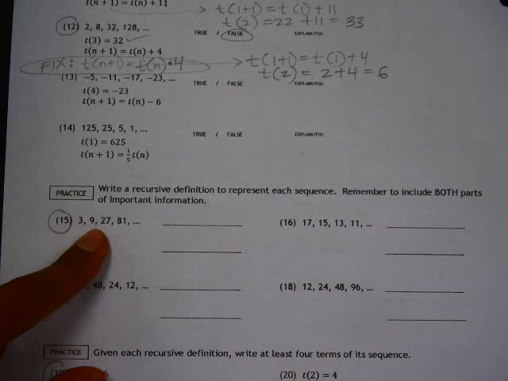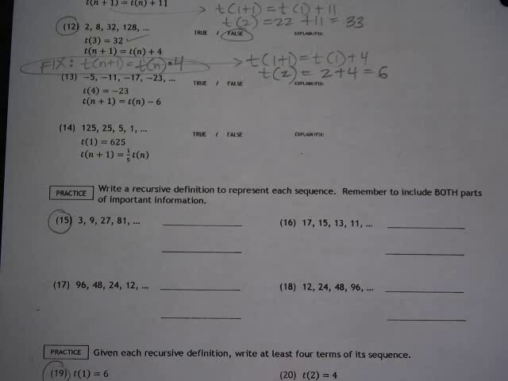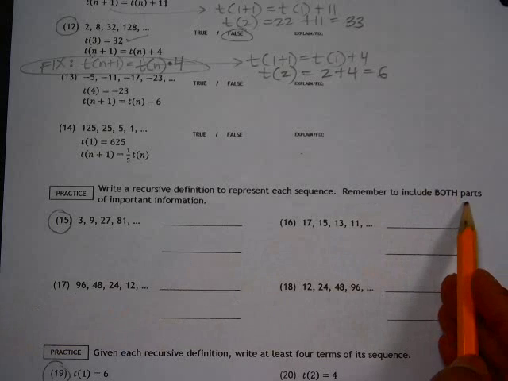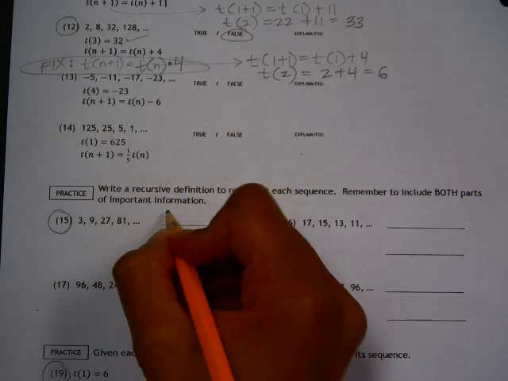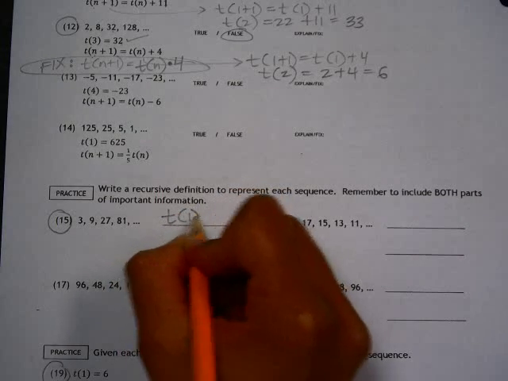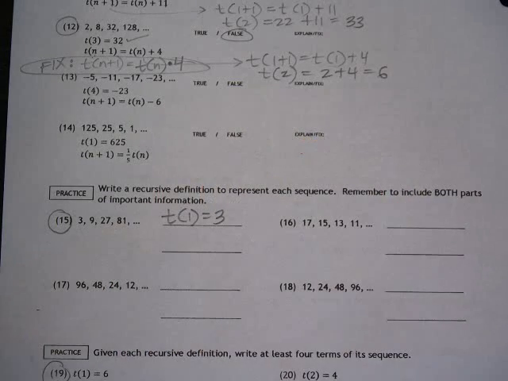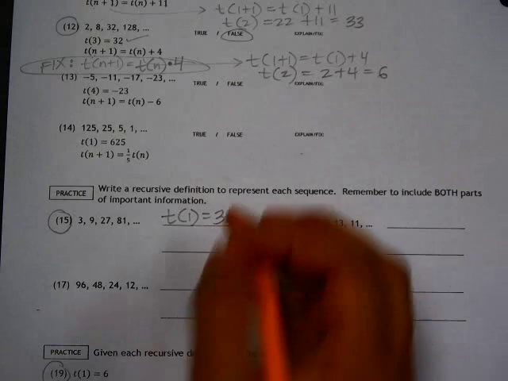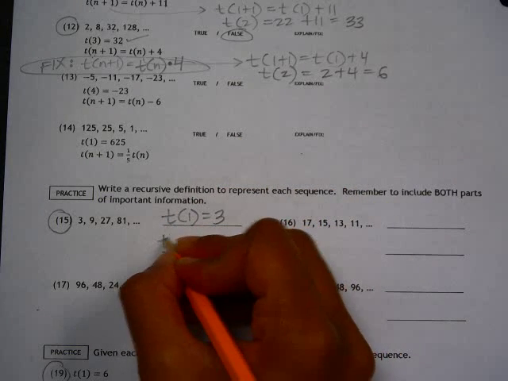Let's look at number 15. Write a recursive definition to represent each sequence. Remember to include both parts of important information. So we'll give the first term of the sequence, since we need to know where to start, and we're also giving a recursive equation.